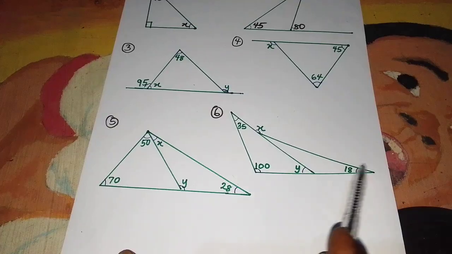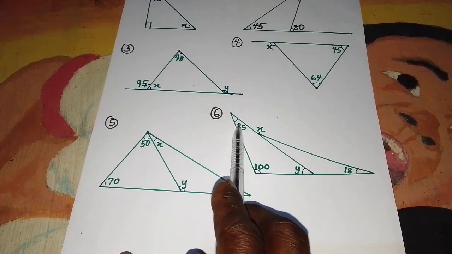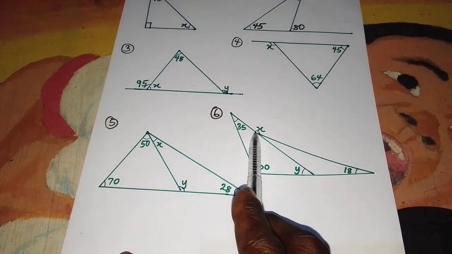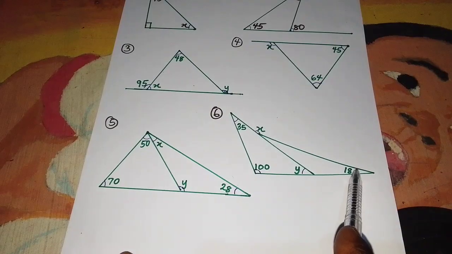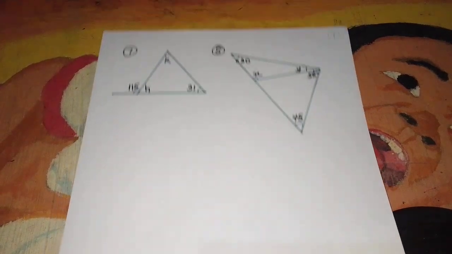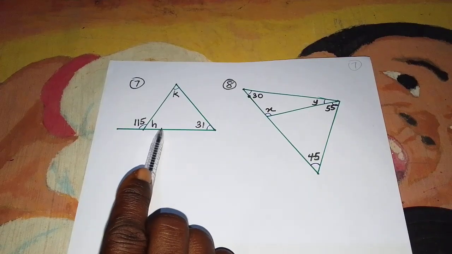Also you have this triangle. In the first triangle, you have angles 35 and 100, and you are told to look for y. Here also you are told to look for the exterior angle here, when the interior angle on this side is 18 degrees. So the seventh shape you are given has a straight line.